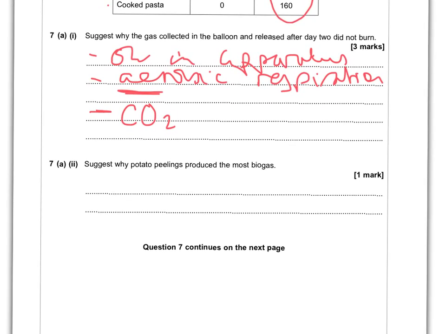So let's have a look at what question 7a2 is asking. Suggest why potato peelings produced the most biogas. Well, it's because they had the most carbohydrate in them. All right, they had more carbohydrate, or if you like, more organic material in them. So more carbohydrate and therefore more organic material.